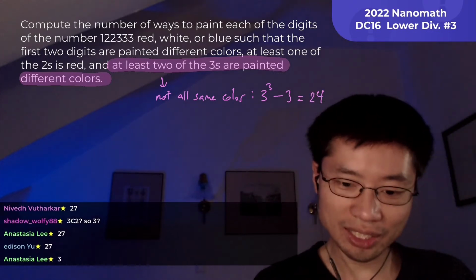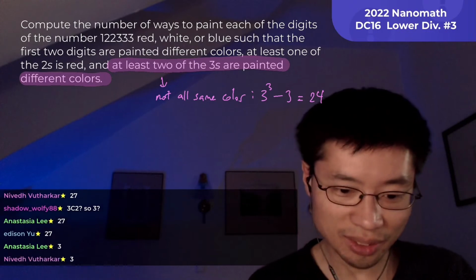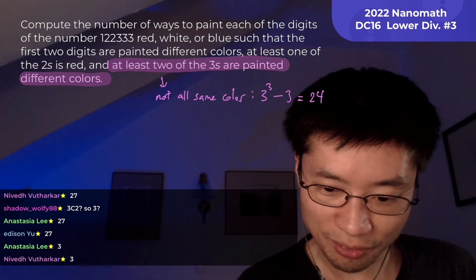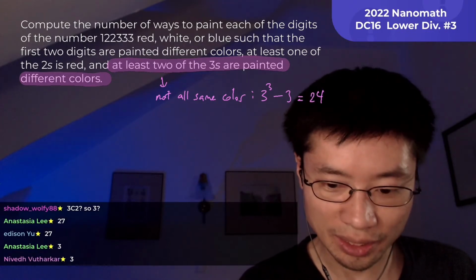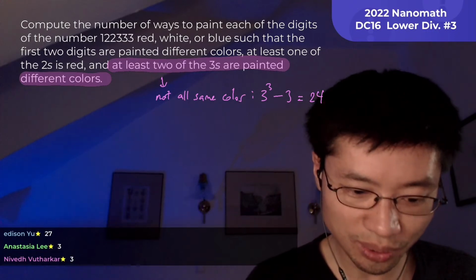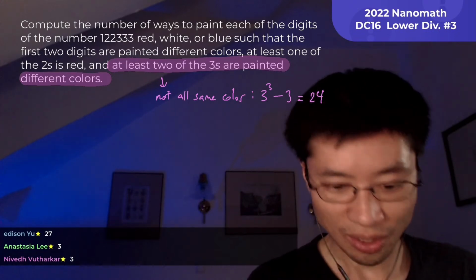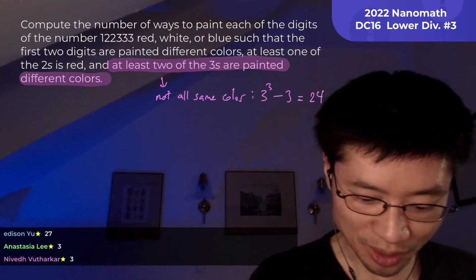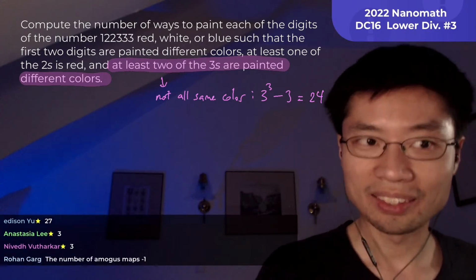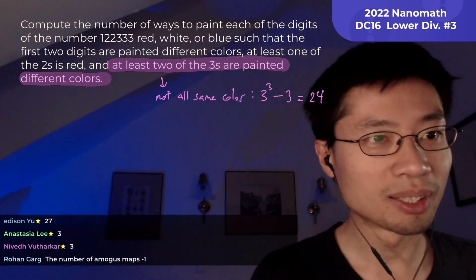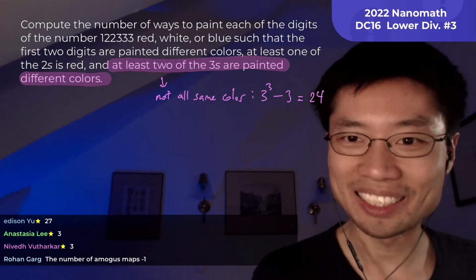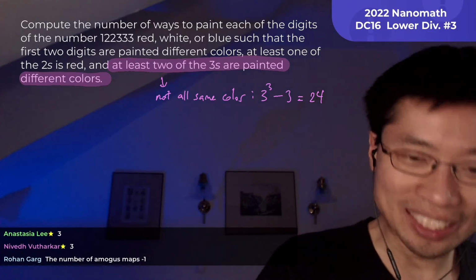Okay, but now I need to deal with the ones and the 1, 2, 2 business. So the first two digits are painted different colors, and at least one of the twos is red. All right, so I guess I'm just going to break the other one into two cases. Okay, the other one is the number of Among Us maps minus 1. That's cute. Okay, so how about this 1, 2, 2 business?